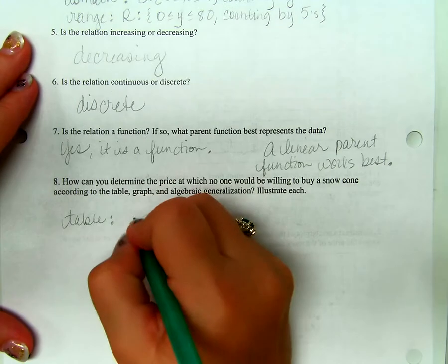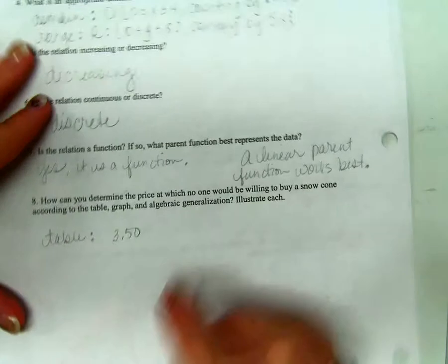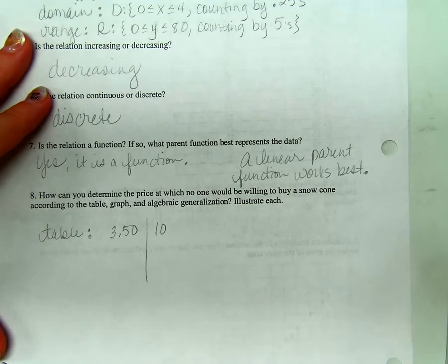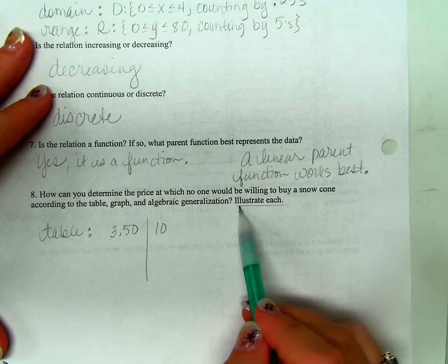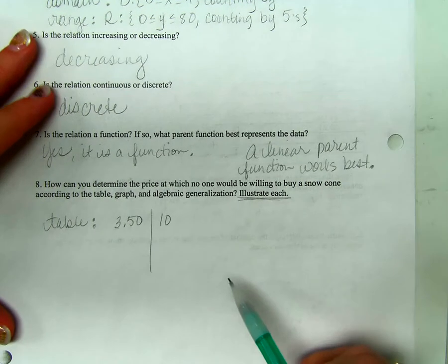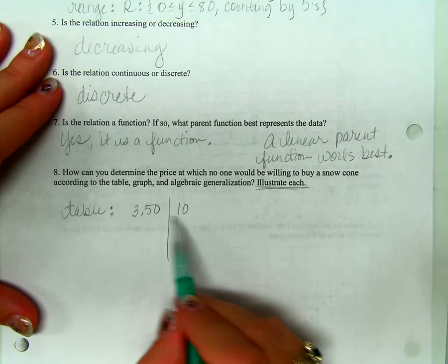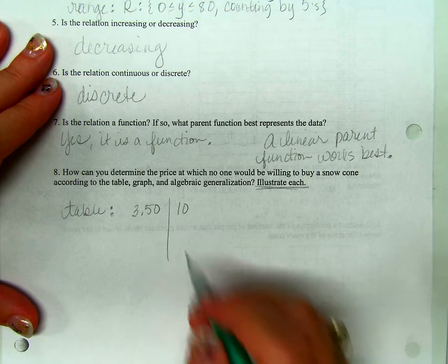So at 350, we have 10 people, right? Now it says illustrate each. What does that mean? Like draw it, right?